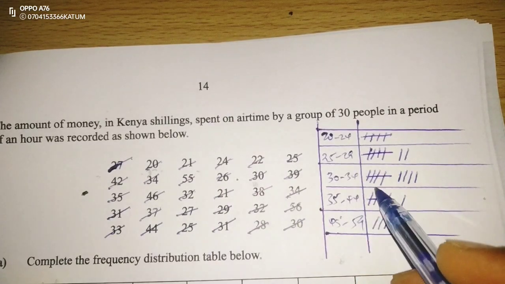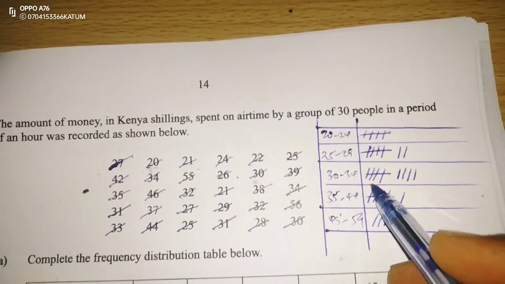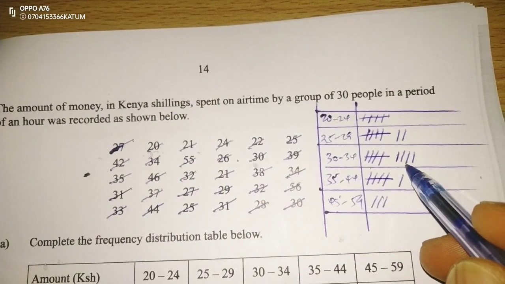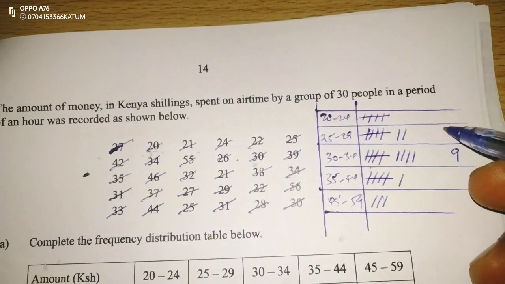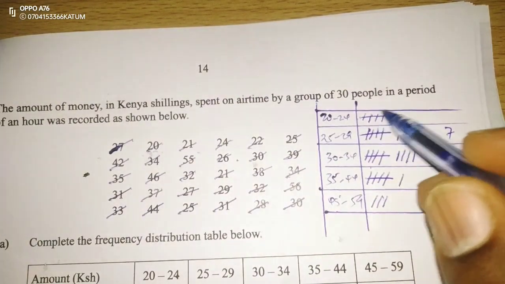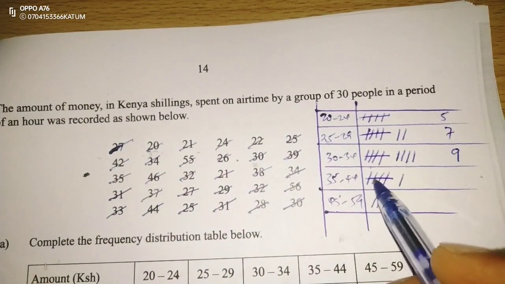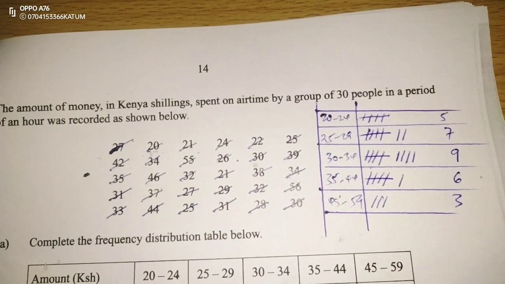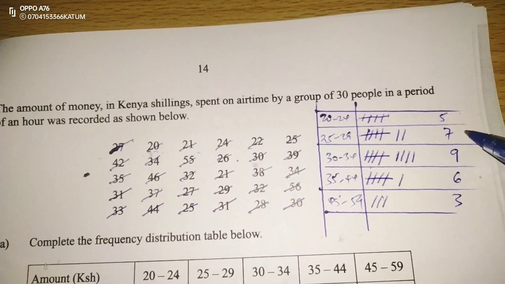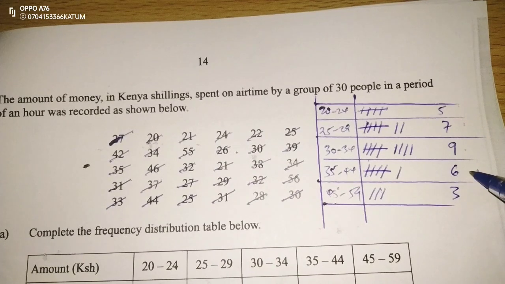Therefore in this class I can see 5 plus 4, which is giving us 9. This is 5 plus 2 giving us 7. This is a 5. This is a 5 plus 1 giving us 6. This is only 3. So when we add up, this is 12, 21, 21 plus 6, we're going to get 27, then 30.